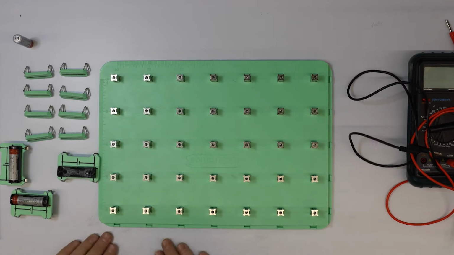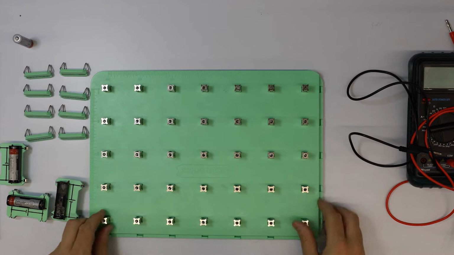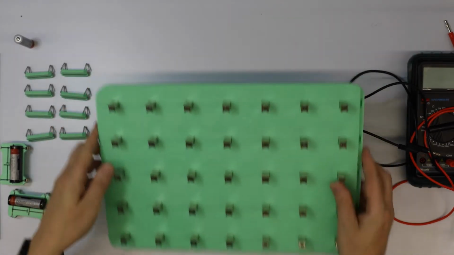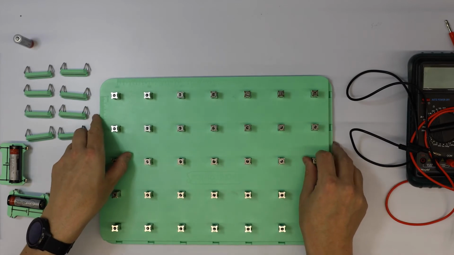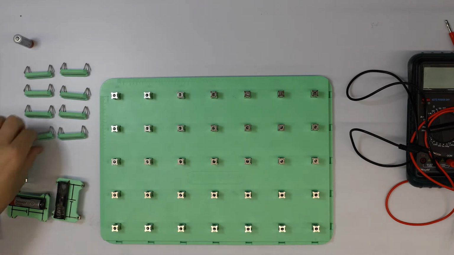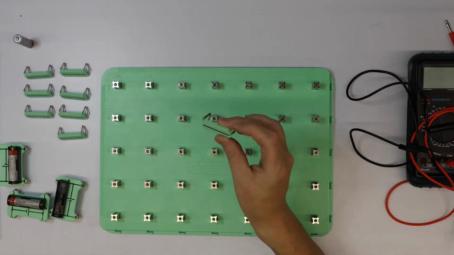Okay, so first of all, an introduction to the Locktronics equipment. So this is basically the main Locktronics board, and it consists of, as you'll see, a number of posts that stick out of the board, and each of these posts allows us to attach the individual components that you can see here, which can be just simple wires.